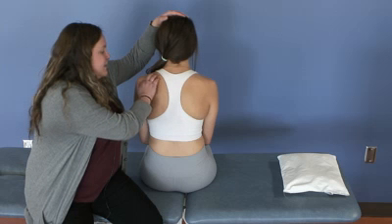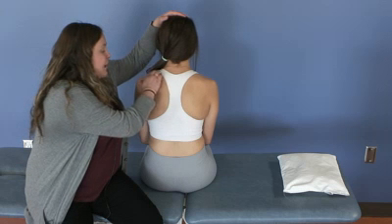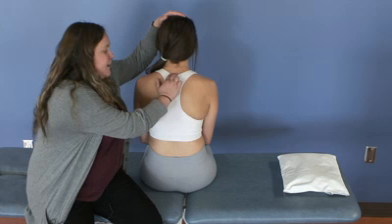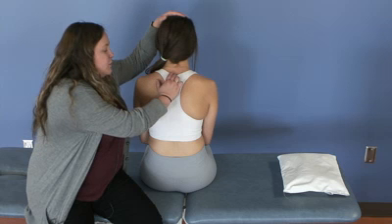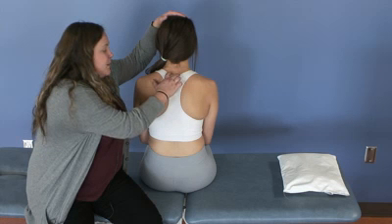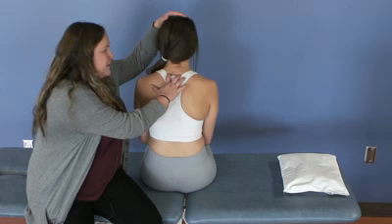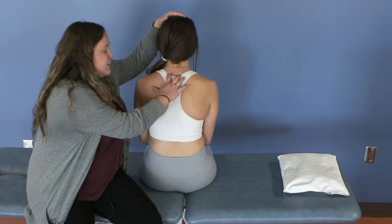To identify T2, I'm going to start at the superior angle of the scapula and move medially to the spinous process of T2. Due to our rule of threes, we know that the spinous process and transverse processes of T2 are at the same level. So I can move laterally from the spinous process of T2 to contact the transverse processes of T2.